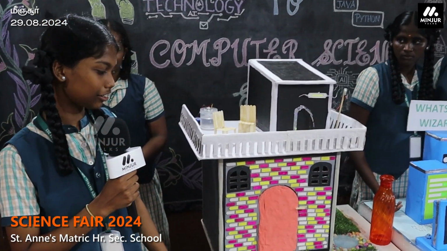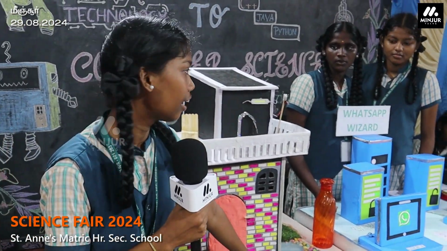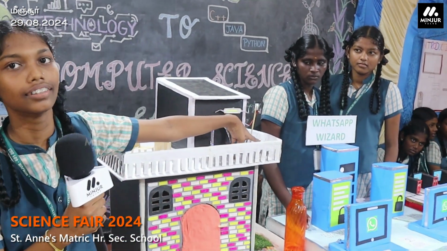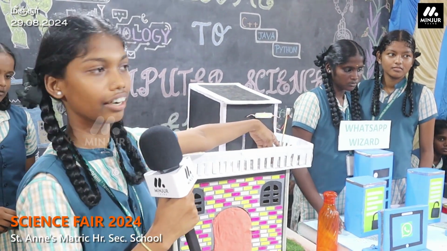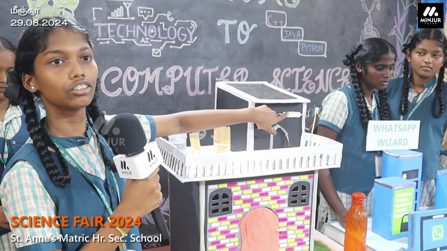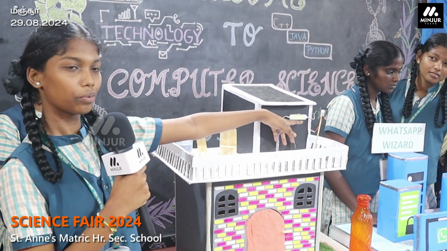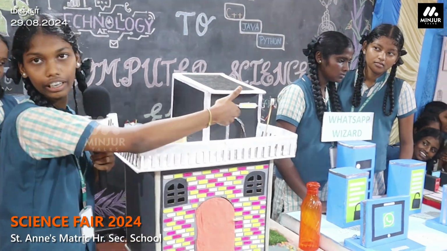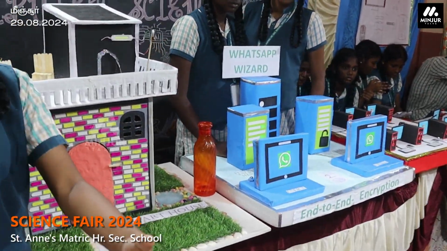I'm Vashni. I'm going to tell about a smart house. Now I placed here a solar panel. The solar panel absorbs the sunlight and makes a light here. So by using the solar panel, the light will automatically turn on.